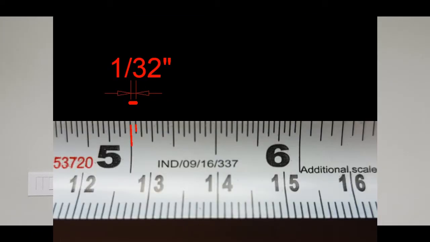Similarly, for very minute measurements which you may not need most probably, you may divide the inch into 32 parts, but we will not talk about that right away.